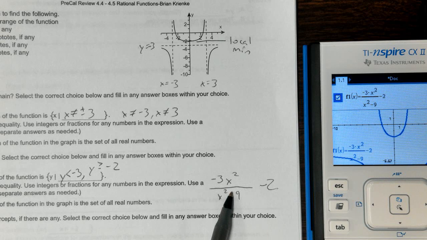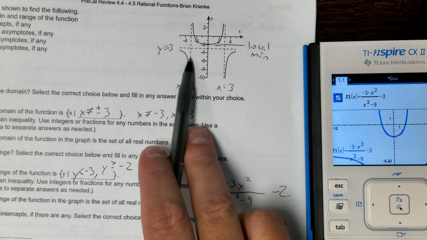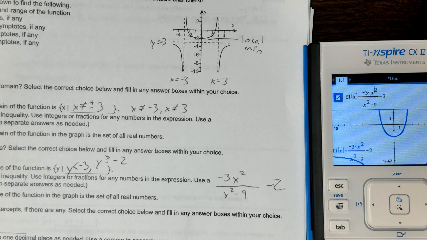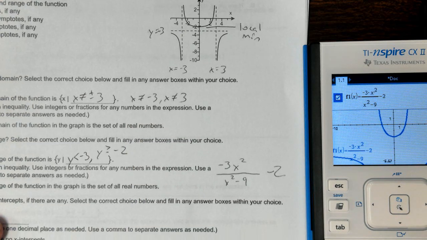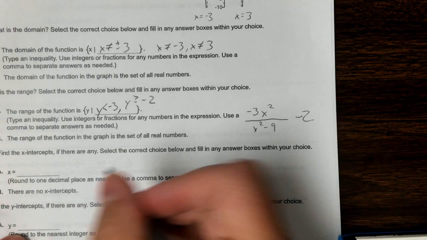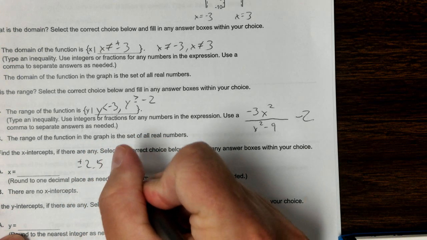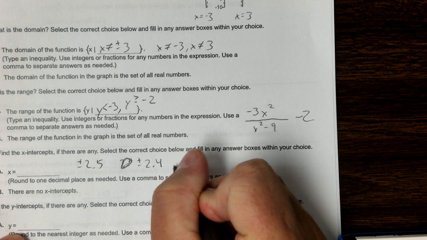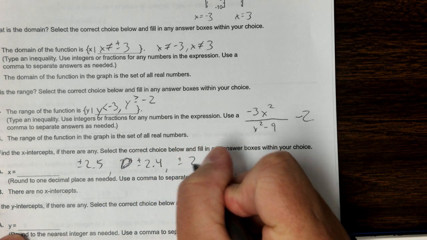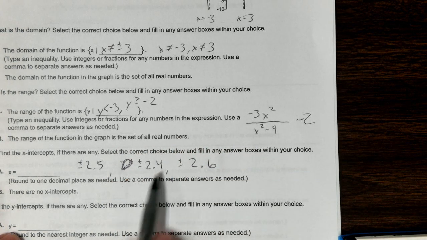But beyond that, it's one of those things where it accepts a range of numbers. Like it would accept basically plus and minus 2.5, or it would accept plus and minus 2.4, or it would accept plus and minus 2.6.